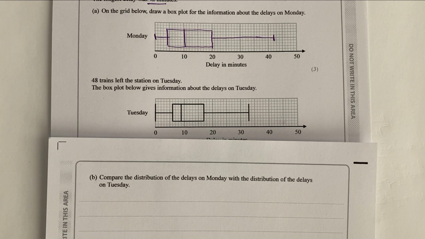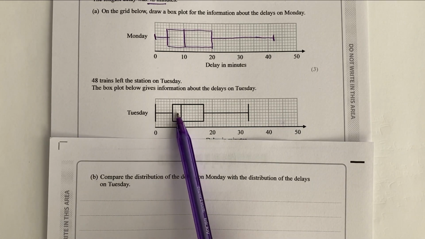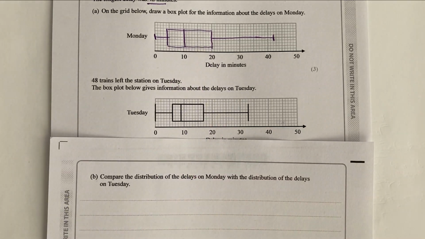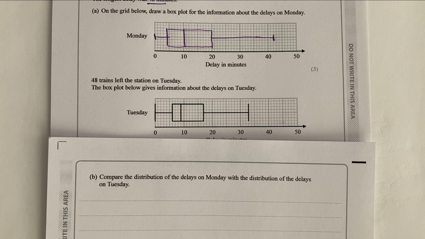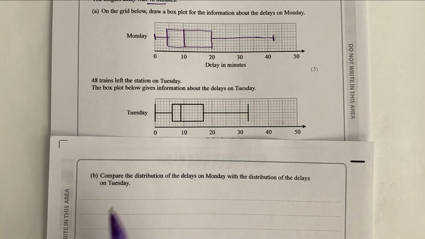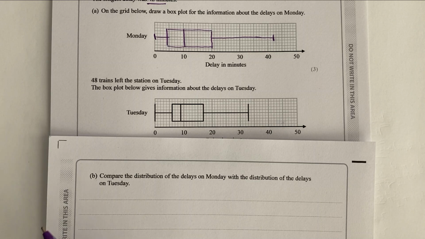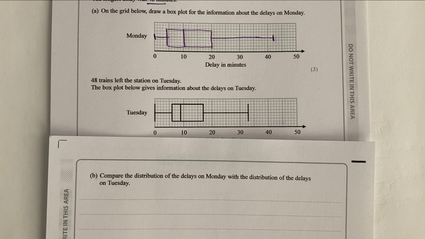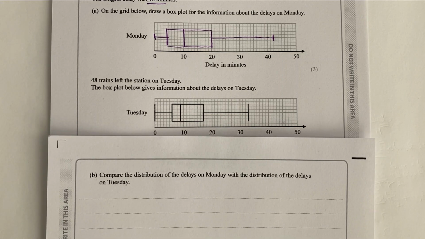Well, okay, I don't know really. What you could say is the interquartile range on Tuesday was smaller than the interquartile range on the Monday. So IQ on Tuesday was going to be the difference between 17 and 6, so that's going to be 11, and on Monday it's going to be the difference between 20 and 4, which is going to be 16. Okay, you could also say the median delay on Monday was 10 and the median delay on Tuesday was 9.